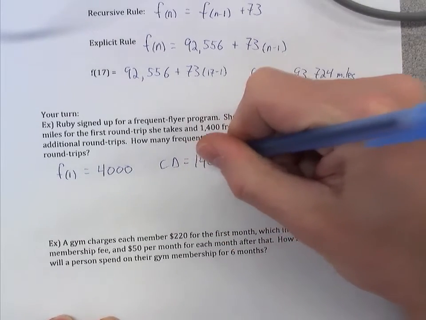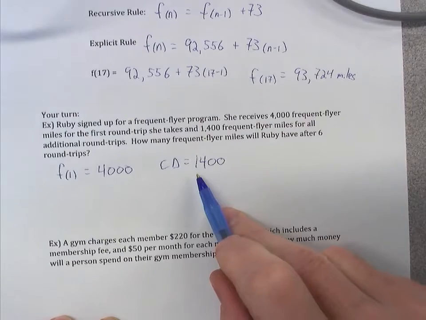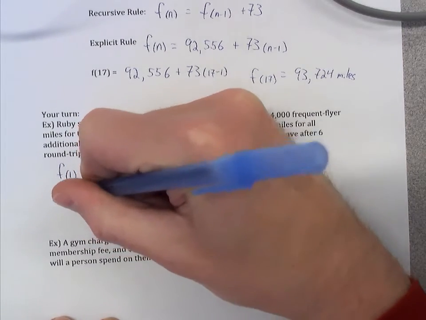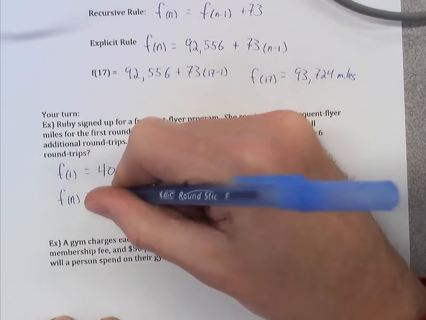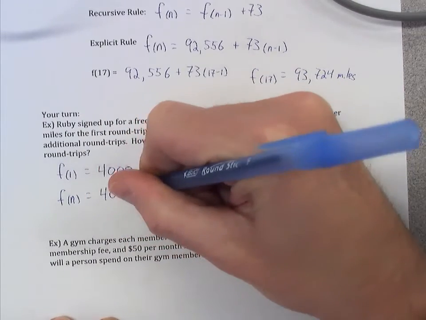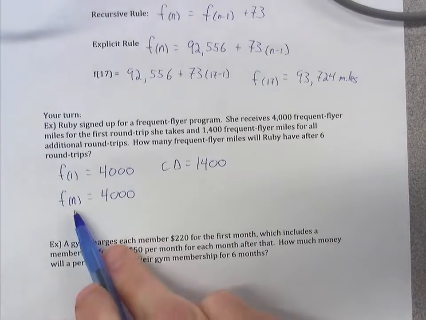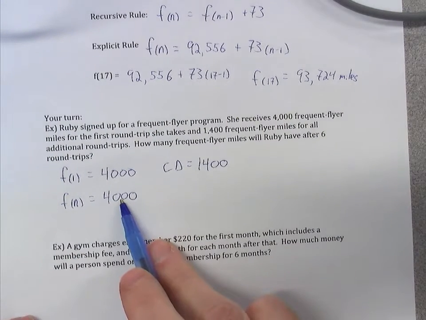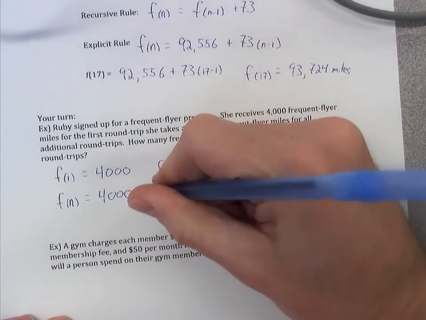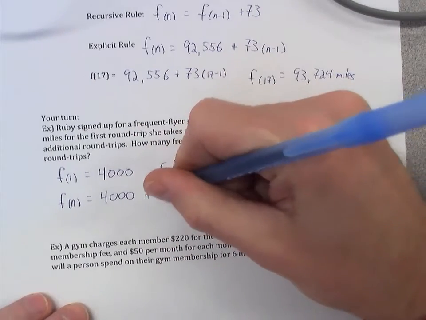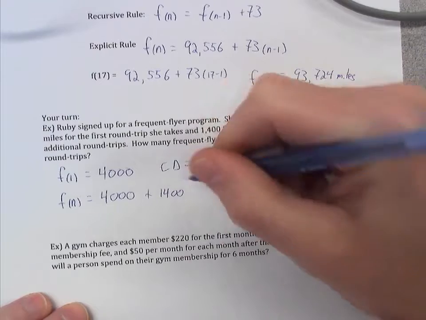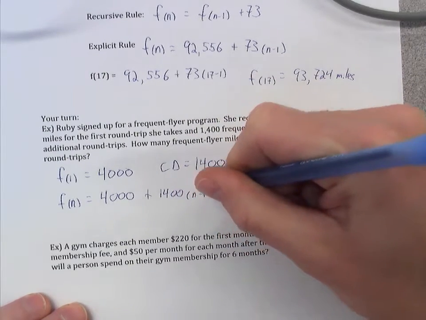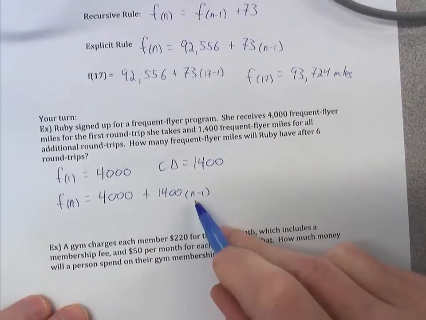So we put 1,400 in for the common difference. So now our function is going to be f of n equals 4,000. So notice f of 1 always goes into the first spot in the function, plus the common difference times n minus 1.